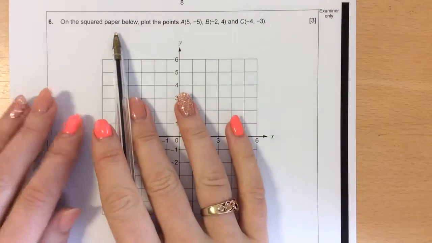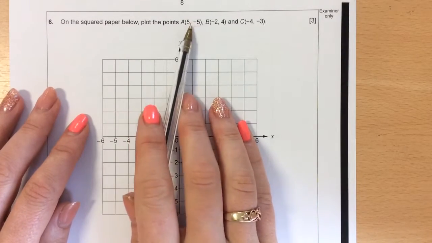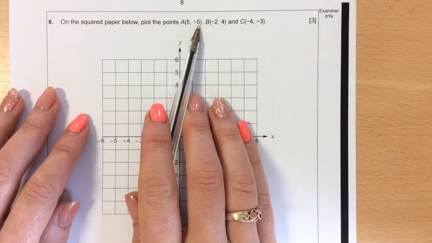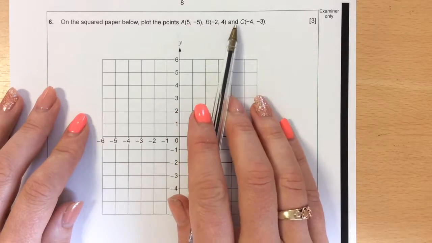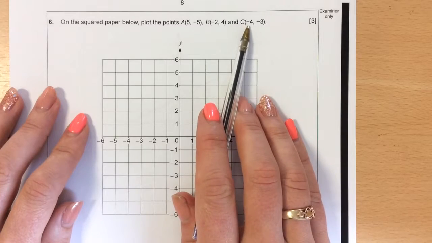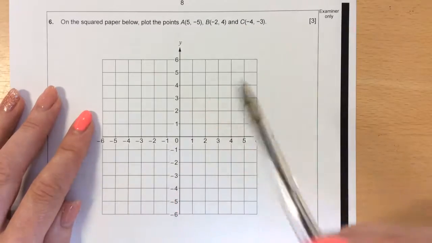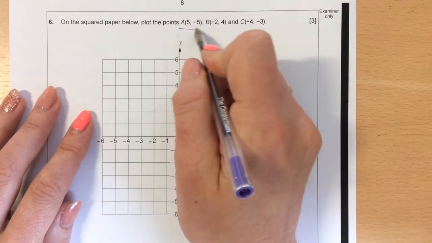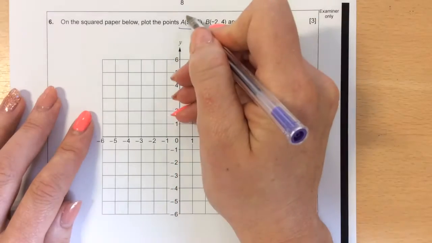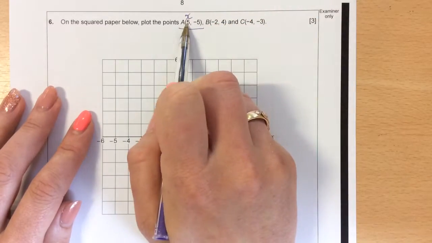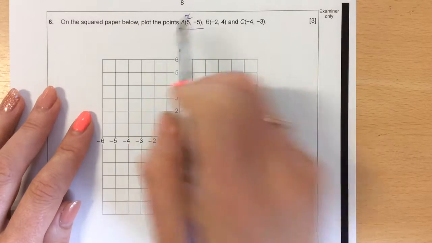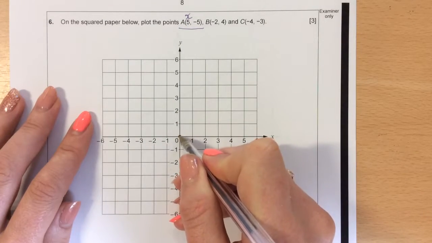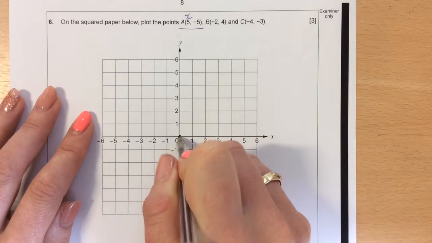On the square paper below, plot the points A, which is at the point 5, minus 5, B, which is at the point minus 2, 4, and C, which is at the point minus 4, minus 3. Now, what we need to remember when we're plotting coordinates is the first digit, or the first figure it gives us, is the x value. So that's how far we go across. And we're always starting at the point which is called the origin, 0, 0.